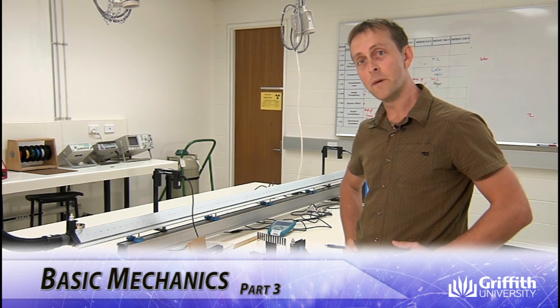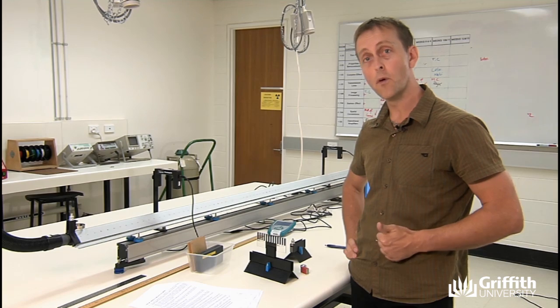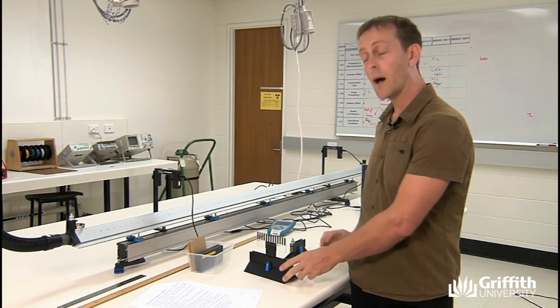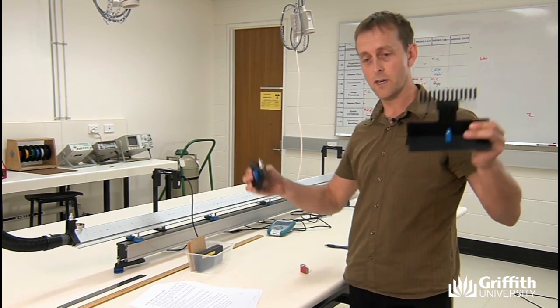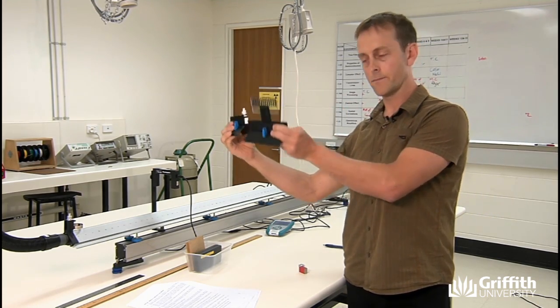For the second part of the experiment, we're going to look at perfectly inelastic collisions. And you might remember from your lecture notes that a perfectly inelastic collision is when two objects collide, stick together, and continue on.